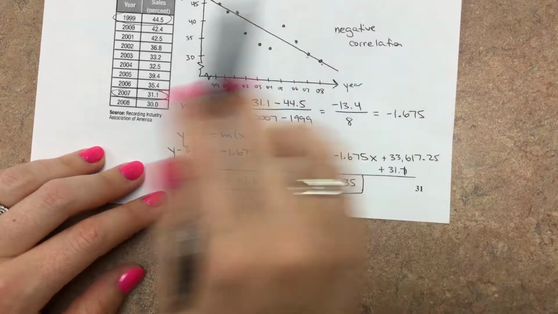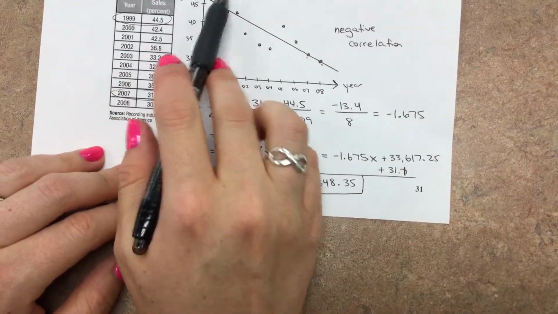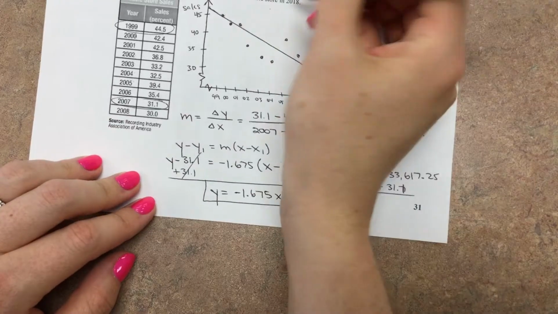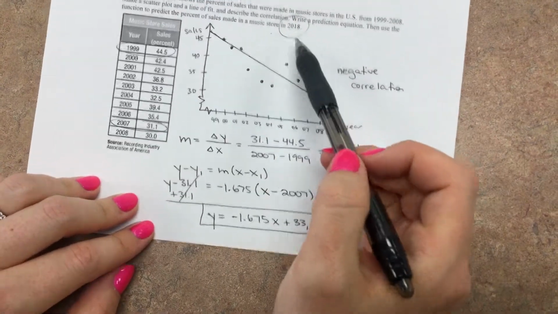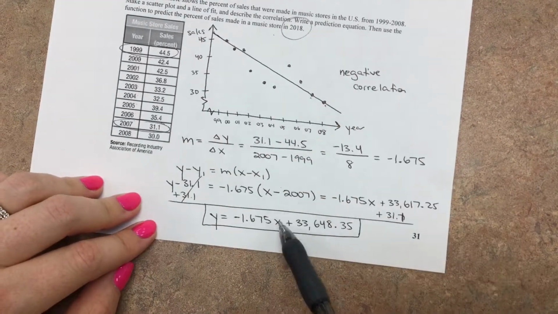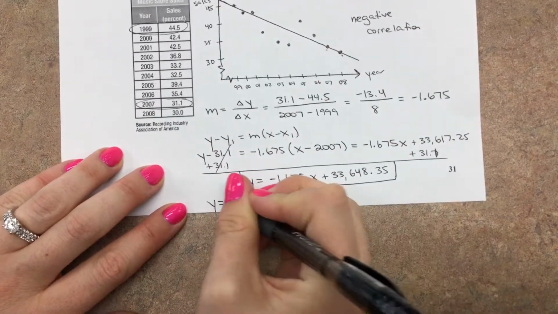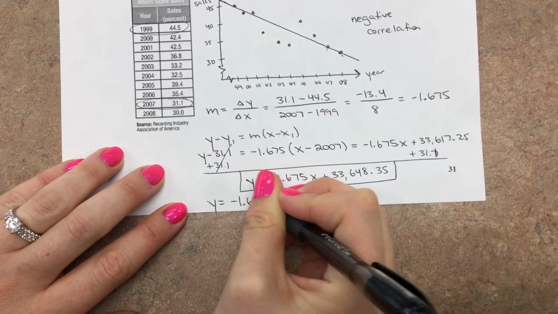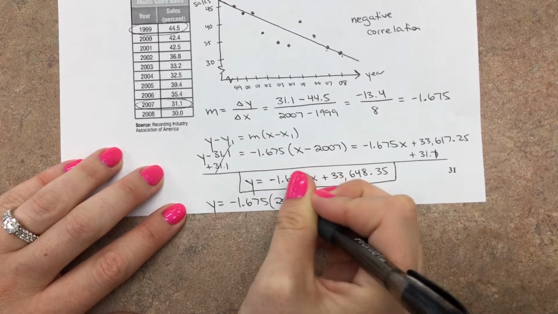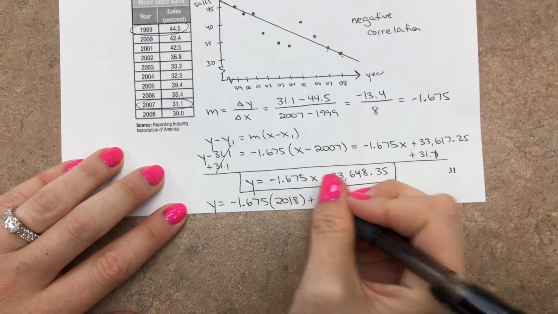Then it says use the function to predict the percent of sales made in a music store in 2018. So that means that you're going to take the 2018 and plug that in for x. So that's what I'm going to do for the very last part. Lucky I've got a little bit of space down here. So replace the x with 2018.